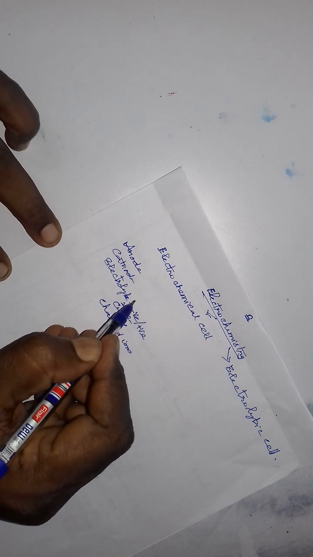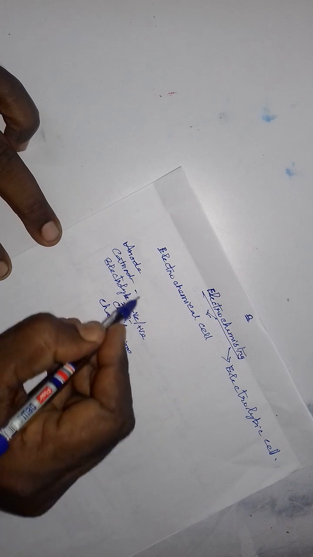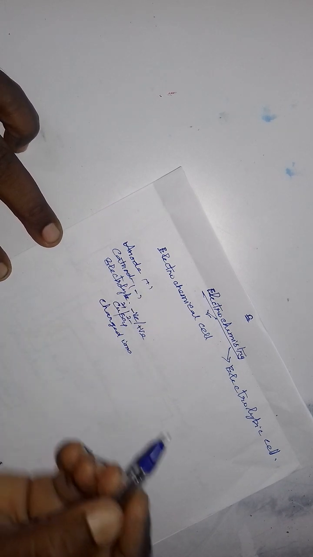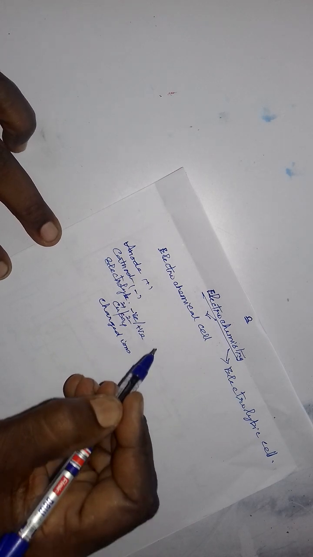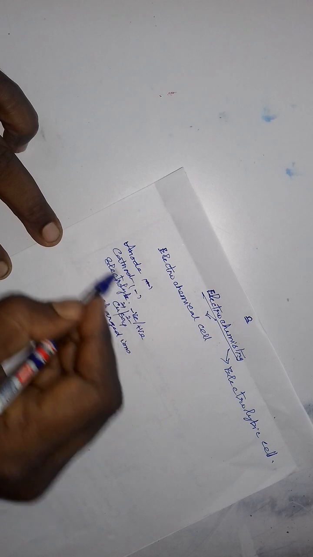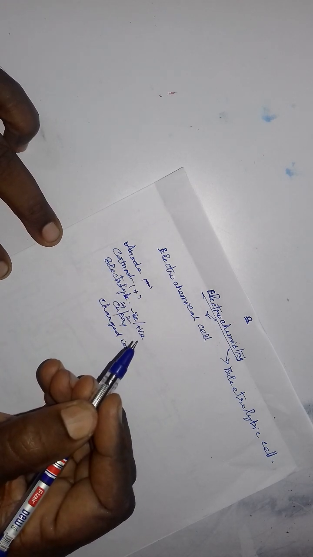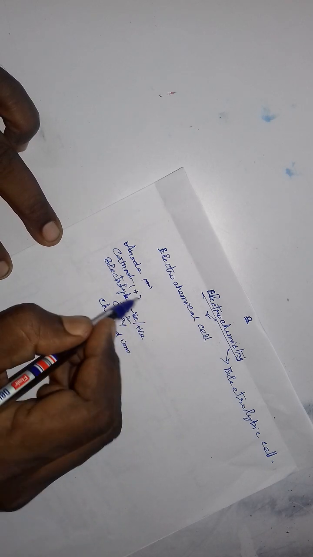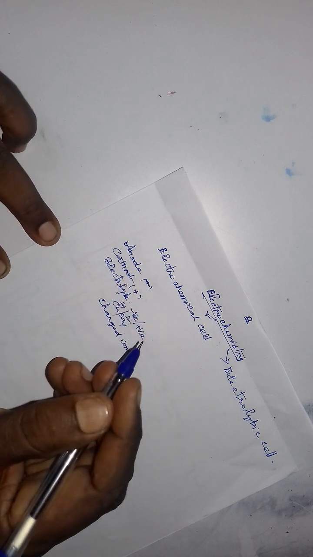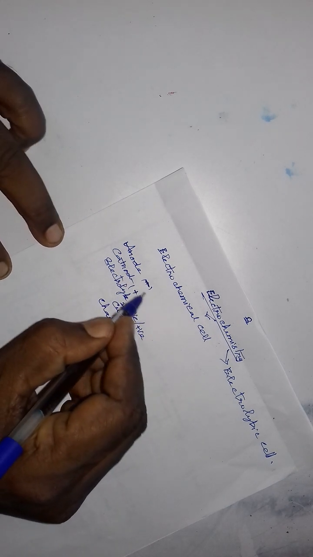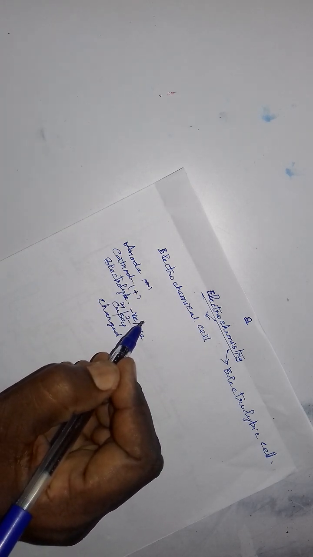Cathode is negative charge and anode is positive charge in an electrolytic cell. But in the electrochemical cell, the anode is negative and the cathode is positive. Particularly in the electrochemical cell, we have to maintain a symbolic representation of the anode. What is an anode? The anode is an electrode dipped into the electrolyte solution.